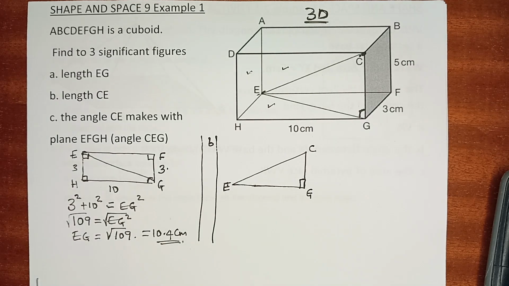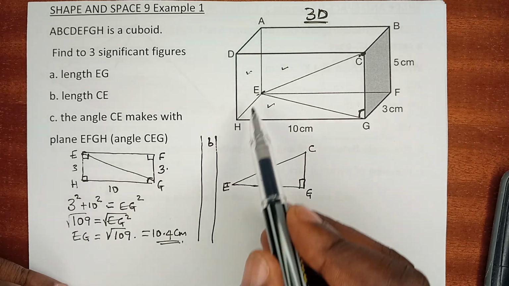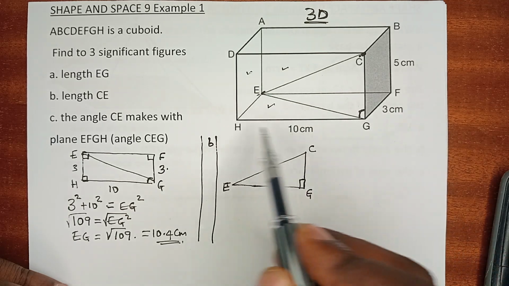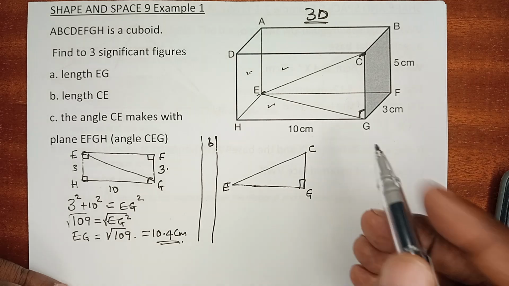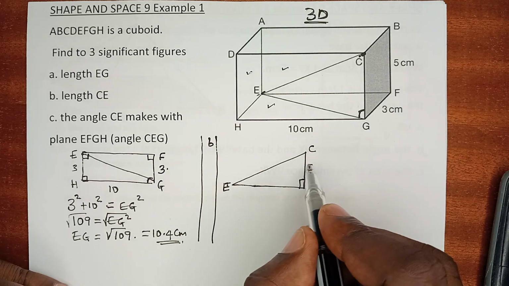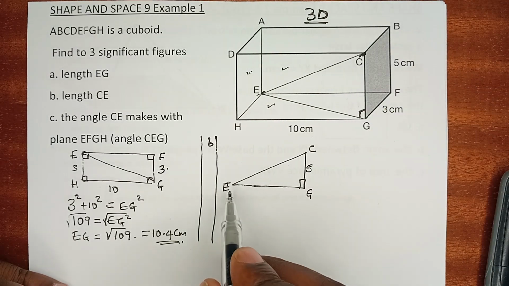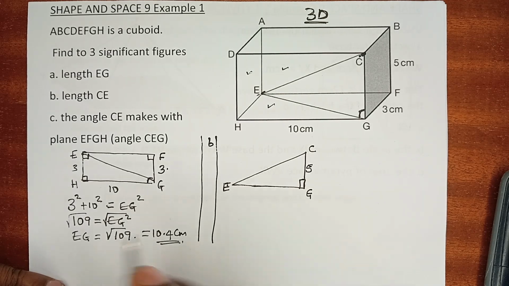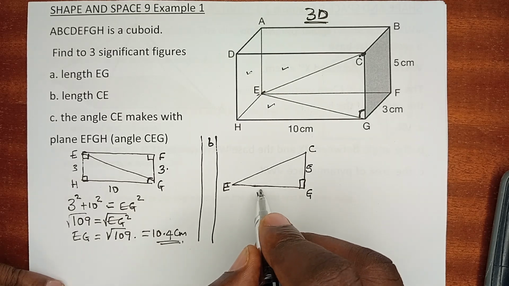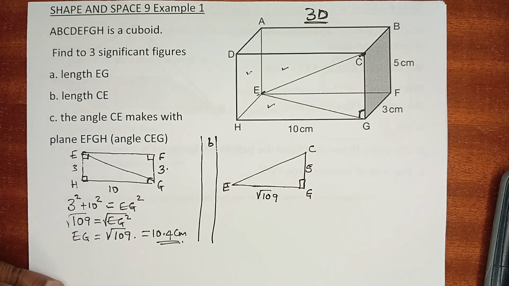I want you to think of a line that is on the floor, which is EG. And this floor is EFGH. Now, GC, according to the diagram, is 5. GC is this, which is 5 centimeters. EG, as you have seen in the previous calculation, is the root of 109. So what is EC?